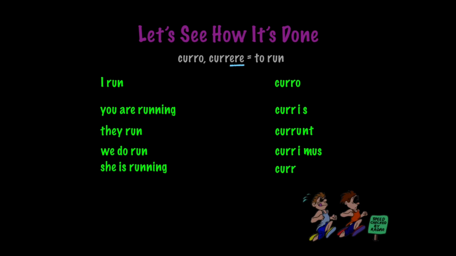Now we want to use the connecting vowel, so we have to look at the connecting vowel chart and learn that we need to use the letter I, once again, as our connecting vowel. This is what will join the T, which represents the subject she, to the base. Look at how funny it looks if I don't put that connecting vowel in it. Currit is the verb, she is running.